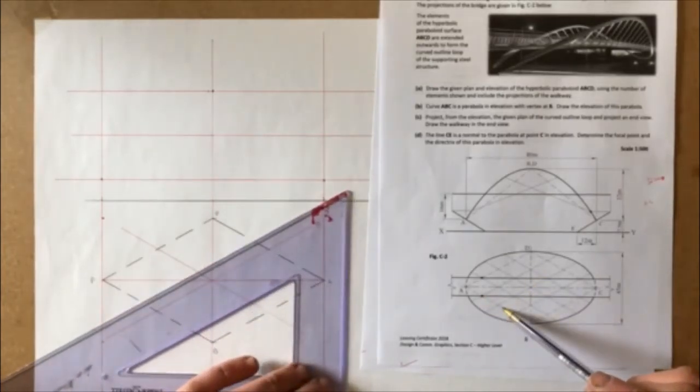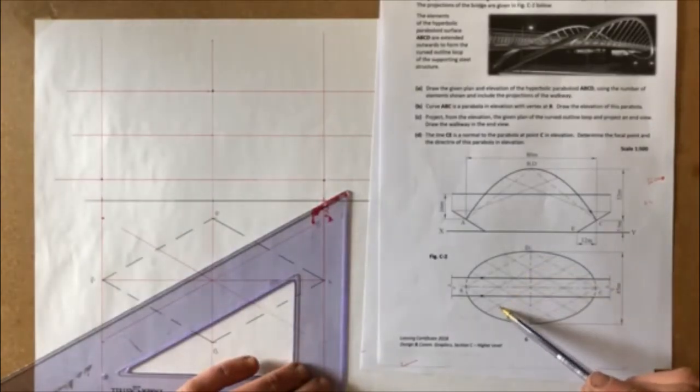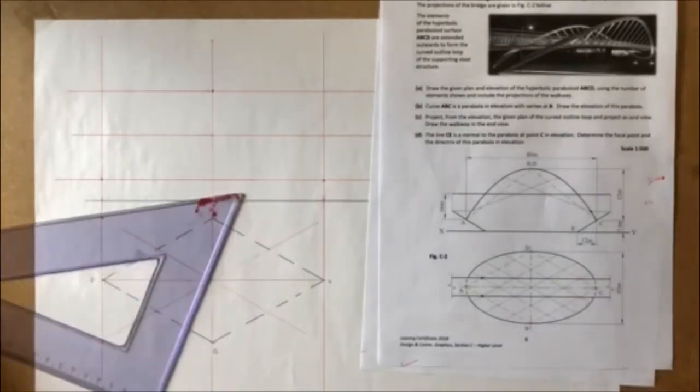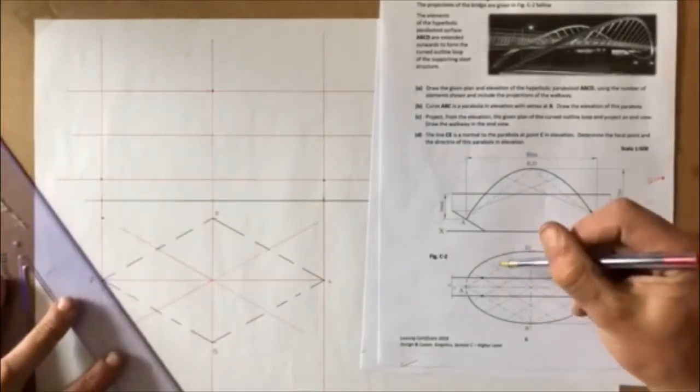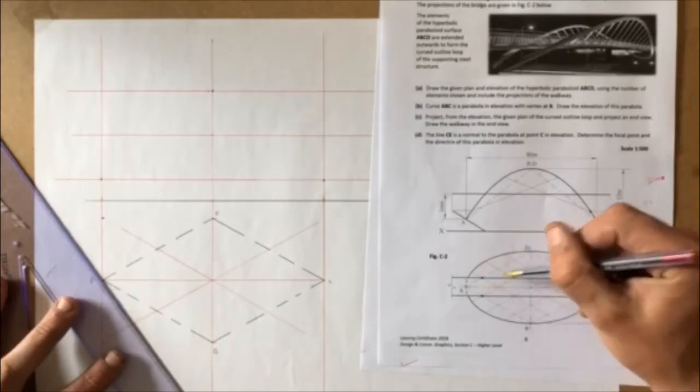So we have this and we have this. These then are just divisions of this distance here. So if we divide up this line into, what is it? 1, 2, 3, 4 sections.